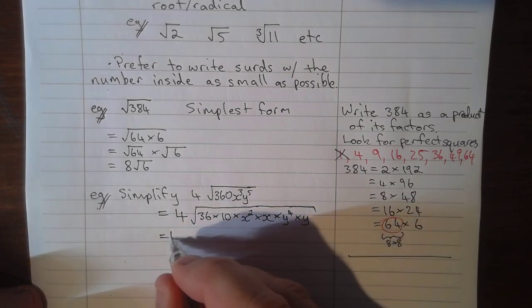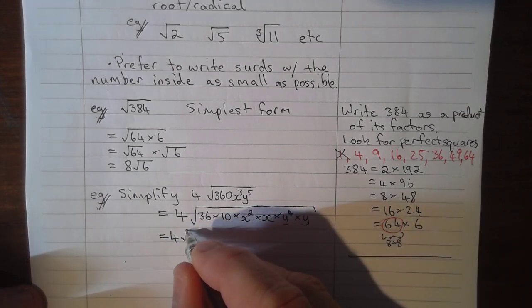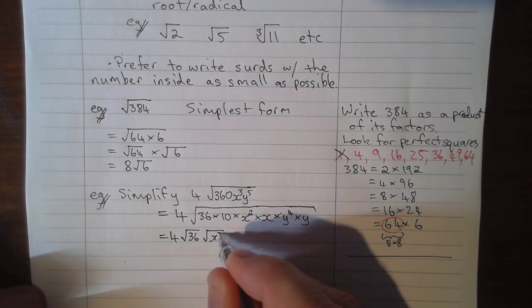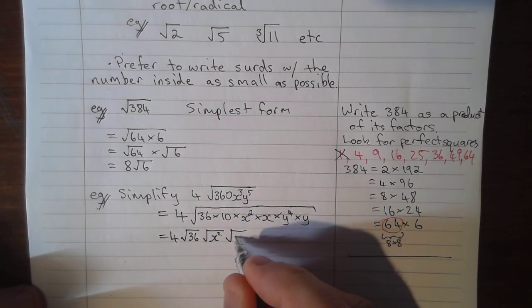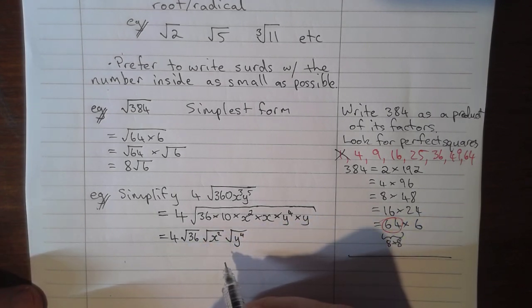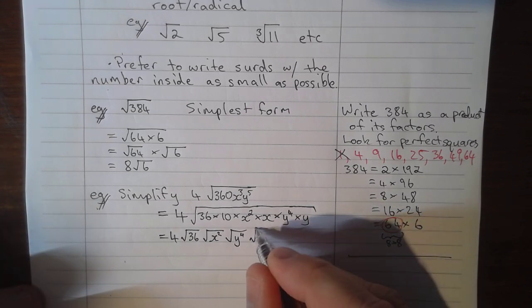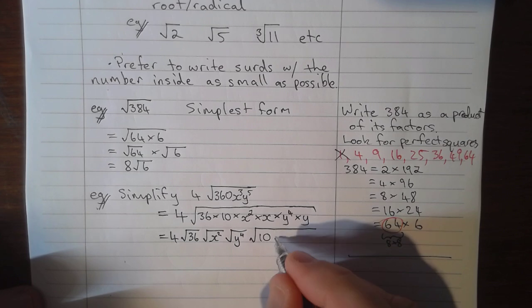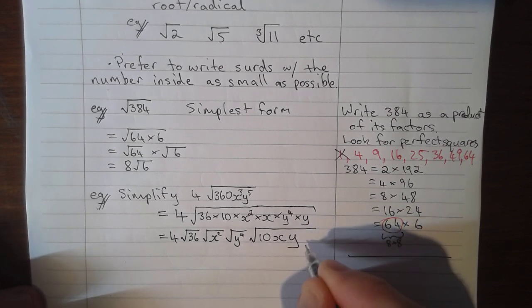All right, let's simplify that down a bit. We're going to have the square root of 36 and the square root of x squared and the square root of y to the 4. You probably don't really need to do this line, but just for here, I'll show you how I'm getting through the different steps. And then what we've got left over under the square root is the 10, the x, and the y.